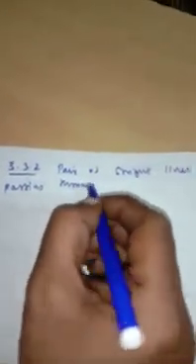Then, the pair of straight lines passing through the origin.